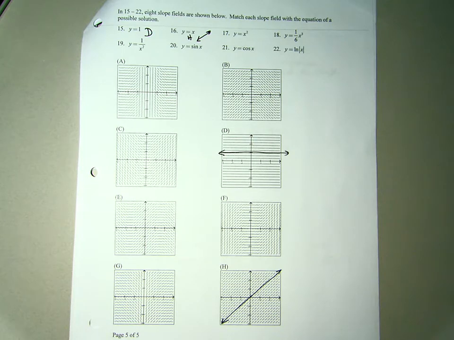Wait, this is it? We're done. I feel like I said that 5 or 6 times already. Okay, you're still matching. Keep matching.